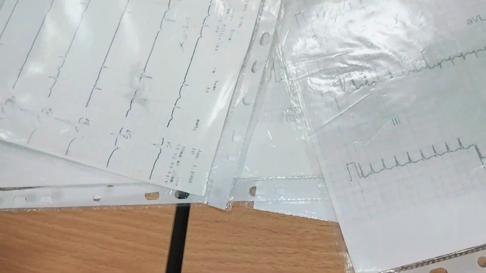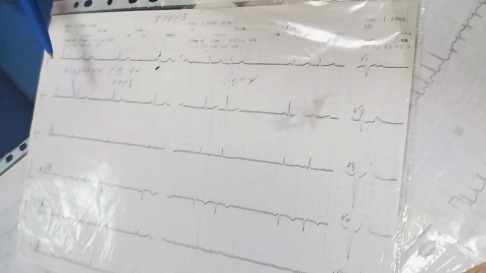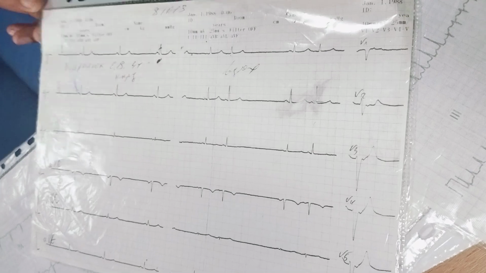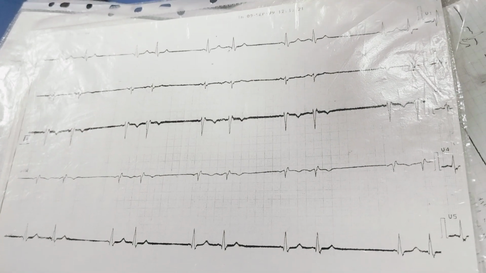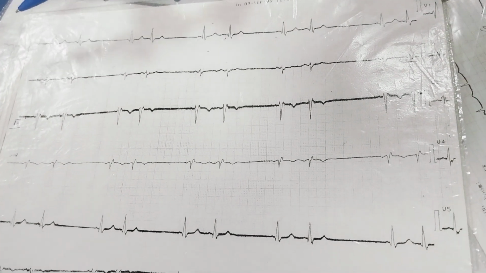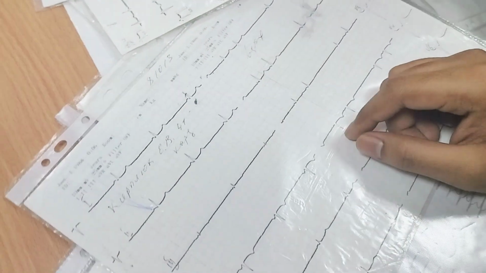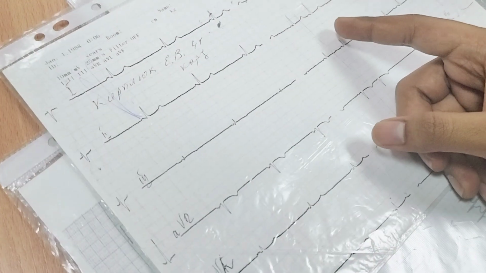Okay, we want to start here. So where are AVF and AVR? 1, 2, 3, AVR, AVL, AVF. Okay, yes, I repeat that here. Normal, respiratory. Why do we want this inspiration?